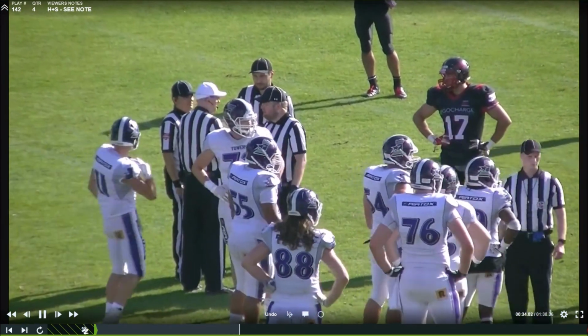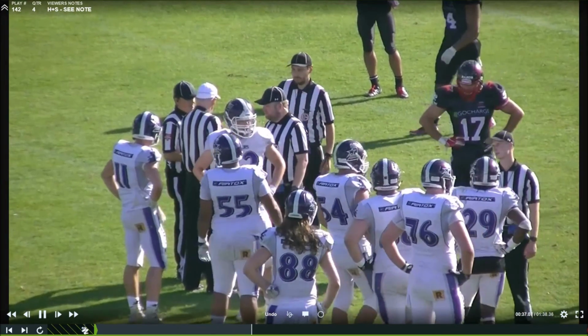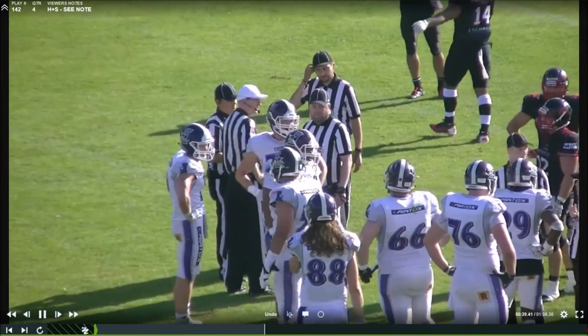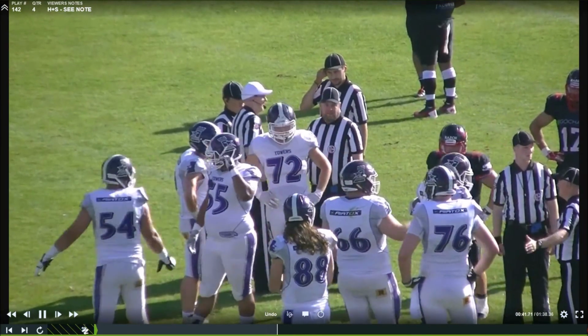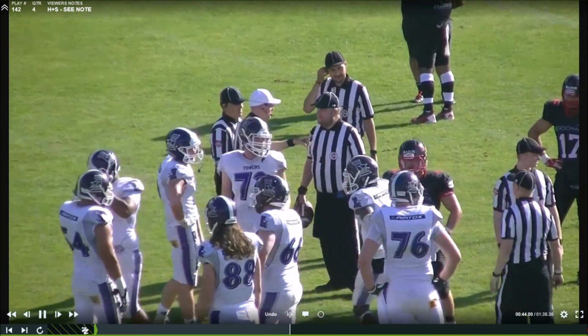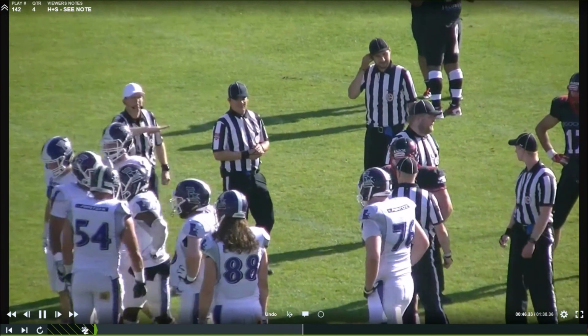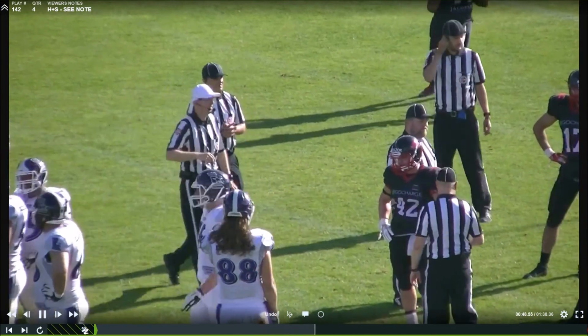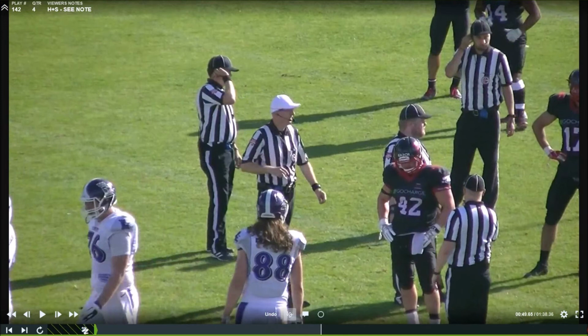And then we went into the clock situation conversation. First thing was, okay, we're under a minute. Is this a SAP 10 situation? Do we have a 10-second runoff possibility here? Which we don't, because the foul didn't stop the clock. We stopped the clock after the play because of the foul, but it wasn't like an illegal forward pass or something like that, where the foul actually stops the clock right away.